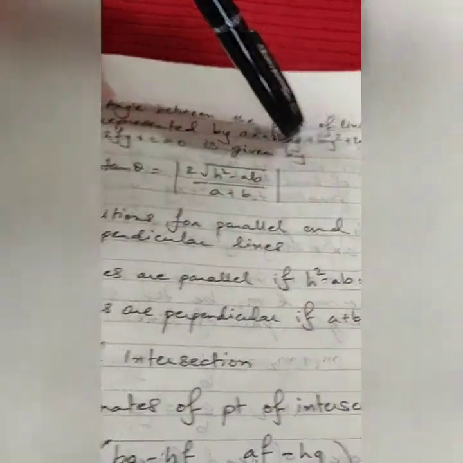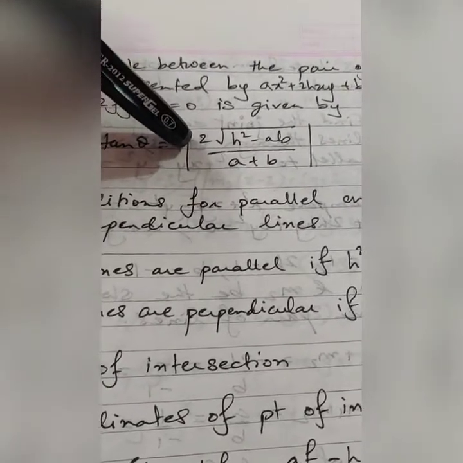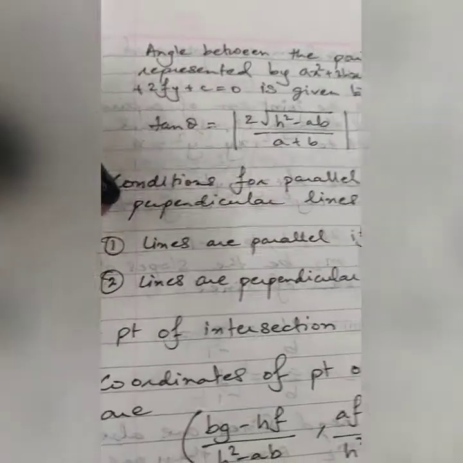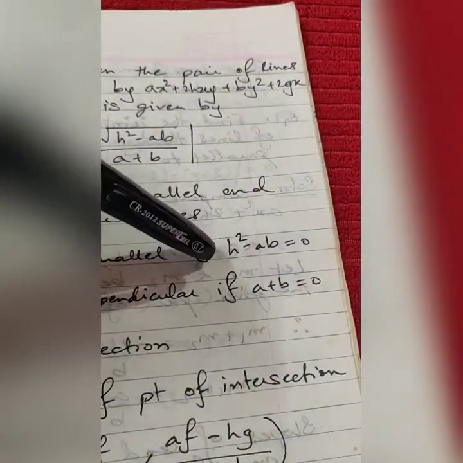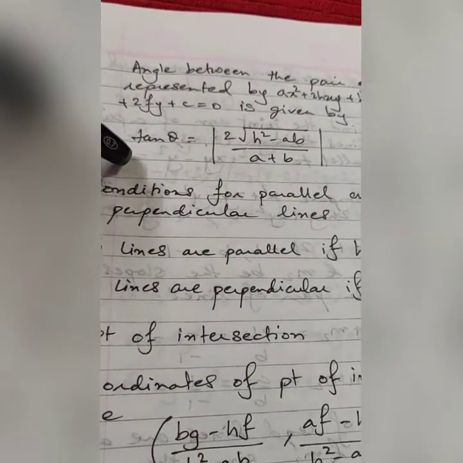Also, the angle between the pair of lines represented by ax square plus 2hxy plus by square plus 2gx plus 2fy plus c equal to 0 is given by that same formula that we learnt earlier, tan theta equal to 2 root h square minus ab upon a plus b. The conditions for parallel and perpendicular lines are as follows. Lines would be parallel if h square minus ab is equal to 0 for obvious reasons. Lines will be perpendicular if a plus b equal to 0 for obvious reasons. We've already discussed this in the third theorem.